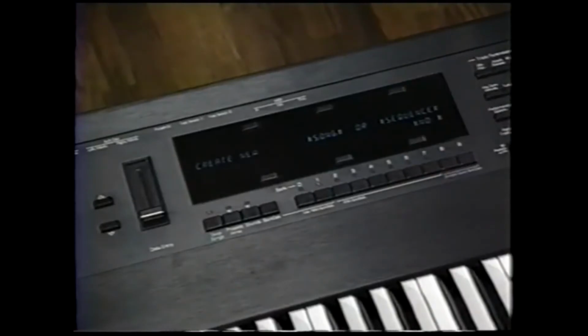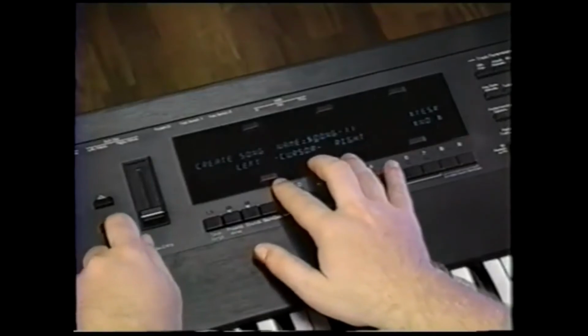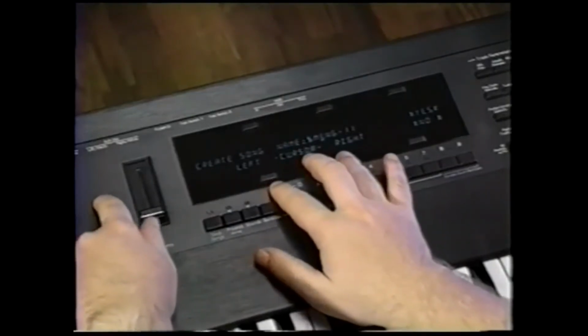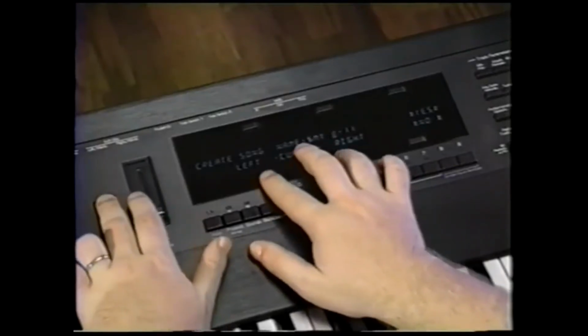You will move on to the Create New Song Sequence page. Press the soft button above Song. You'll be taken to the song name page. Name the song My-Song. Please note, song names begin with a $ symbol, which cannot be changed.